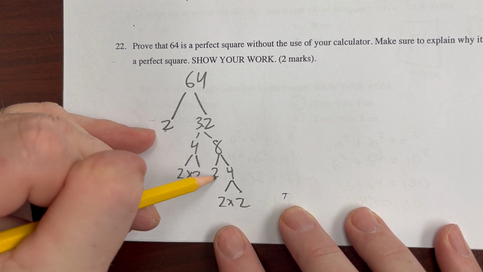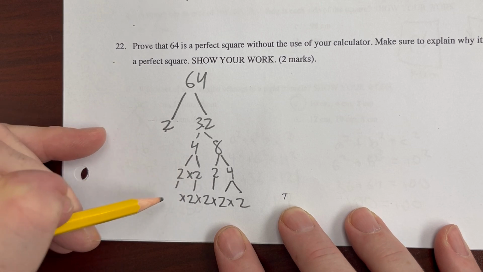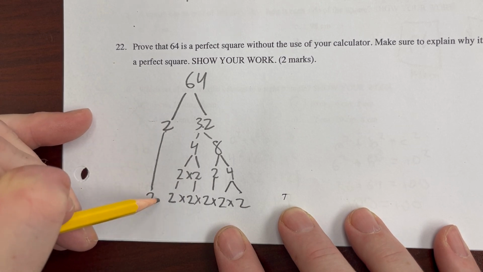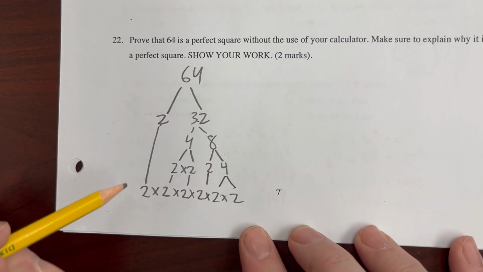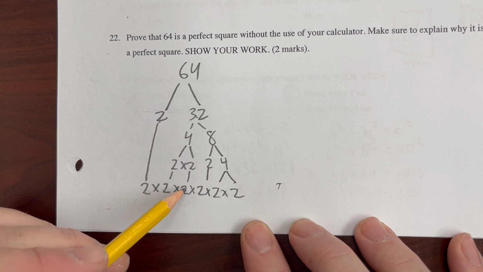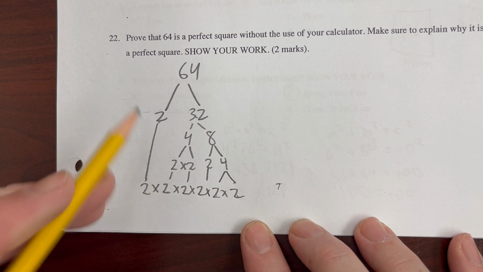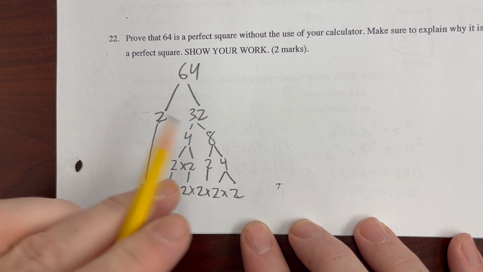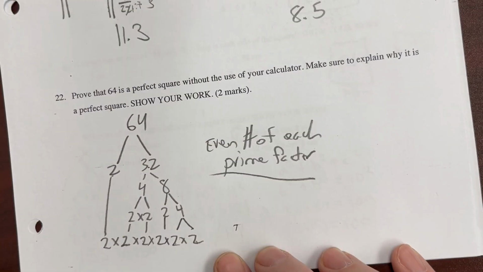Now we're in primes. Bring down that 2. Bring down this 2. Bring down this 2. And then bring down our final 2. So now we know it's a perfect square. Why? Because if we count these prime factors, 1, 2, 3, 4, 5, 6, we have an even number of the same prime factor. That makes it a perfect square. Here we go.